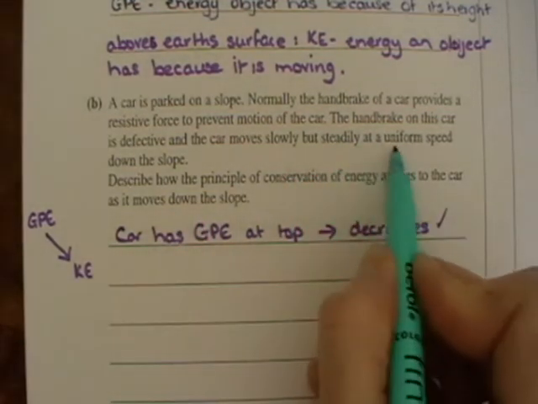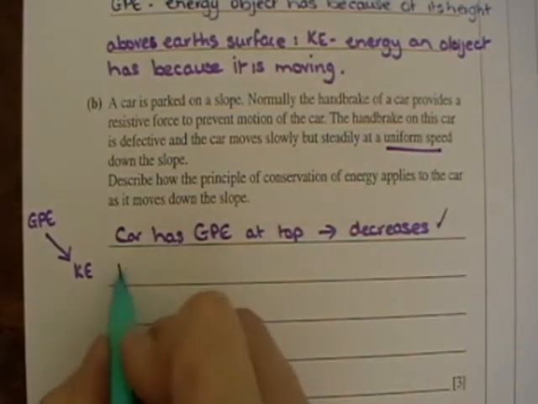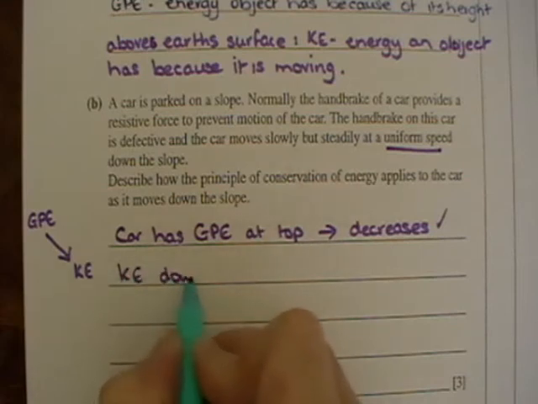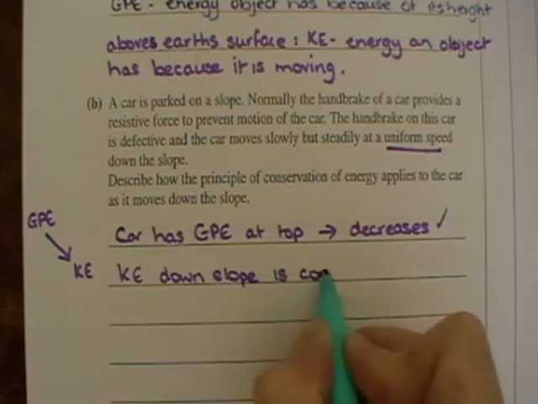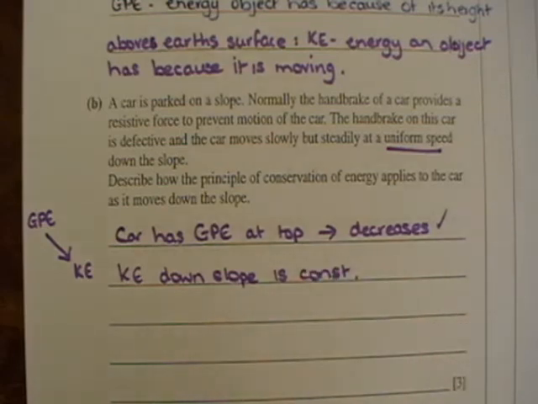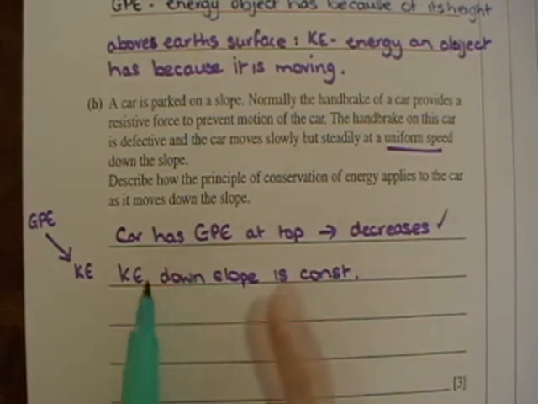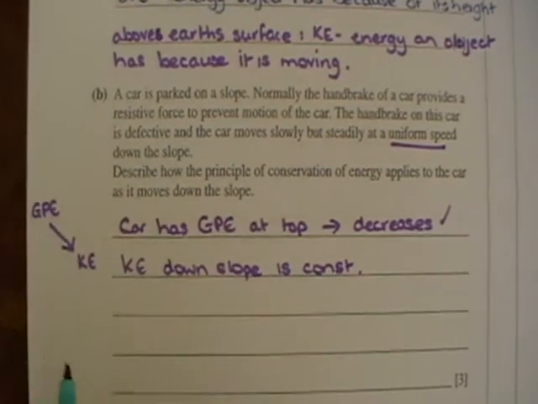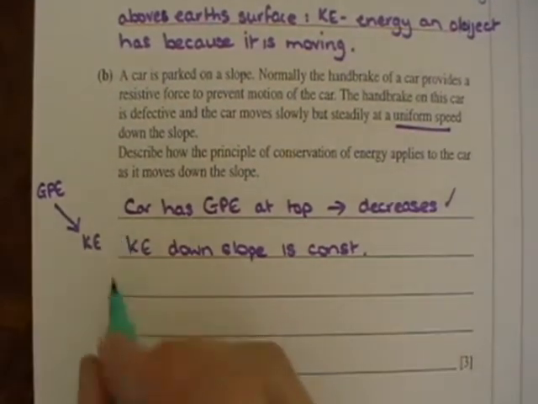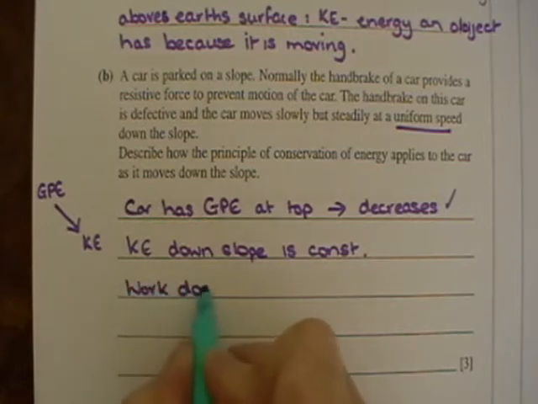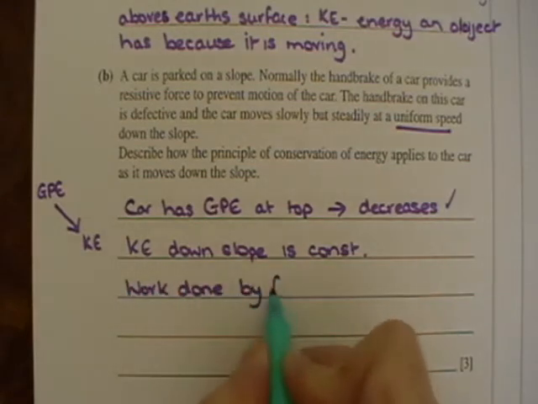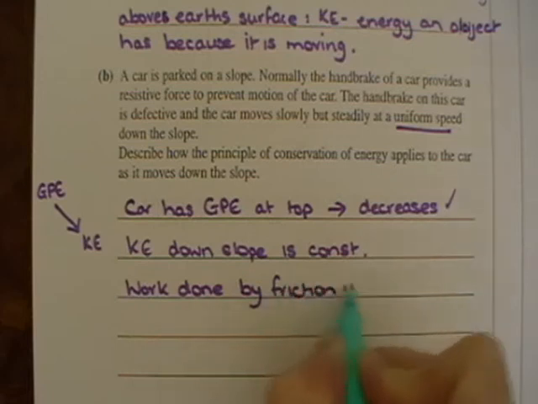Because it's moving at a constant speed, then you're going to say kinetic energy down the slope is constant. Now, if that's the case, there has to be energy appearing to be lost there. And of course, energy is lost due to the work done by friction against the motion.